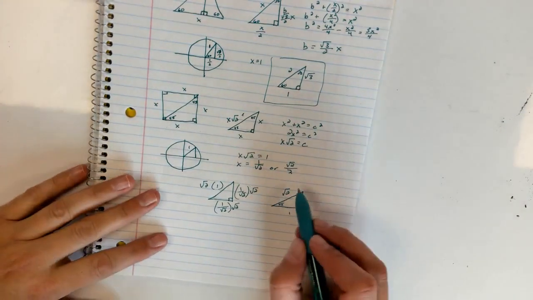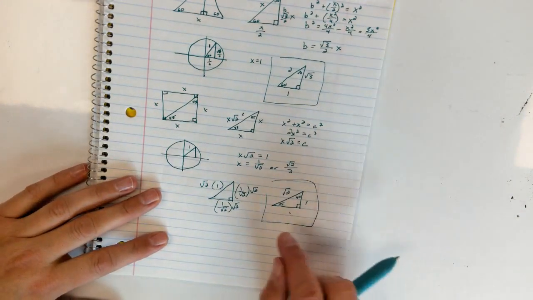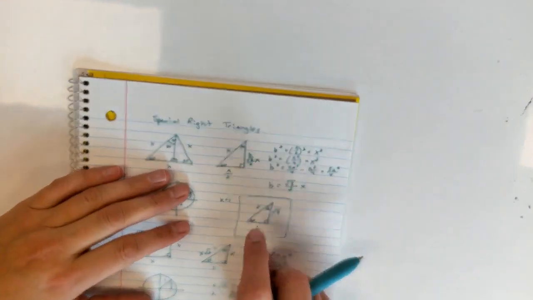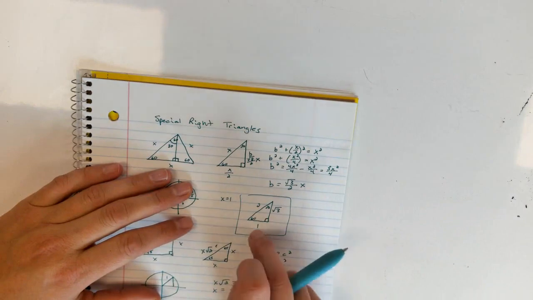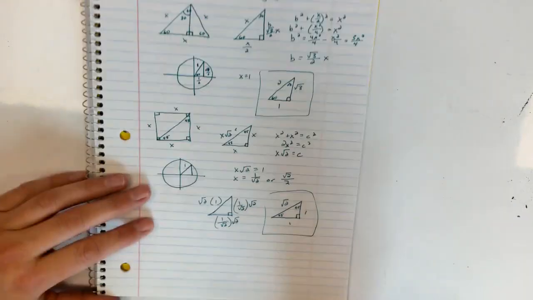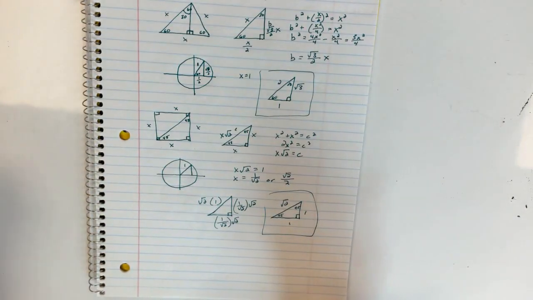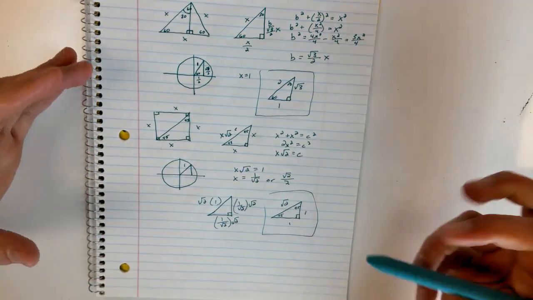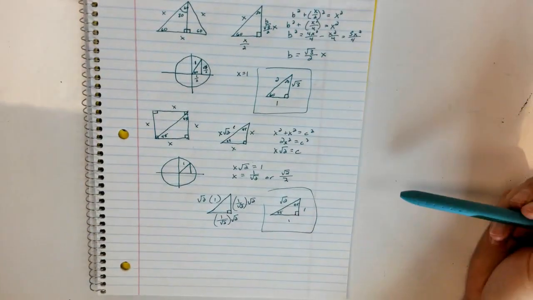Okay, so this would be the other one. This is our 45, 45, 90, which is 1, 1, root 2 that we would memorize, and then this is our 30, 60, 90, which is 1, 2, square root of 3. Okay, so those are the main triangles that we're really working with, and then everything else is kind of built off of those as far as all the special right triangles. Okay, but those are the two main components of it.